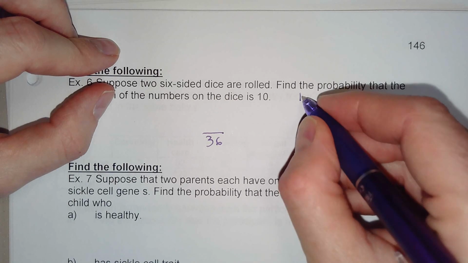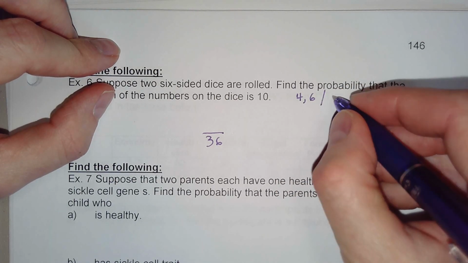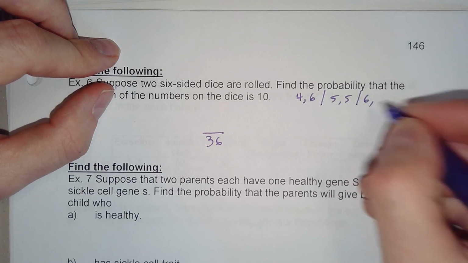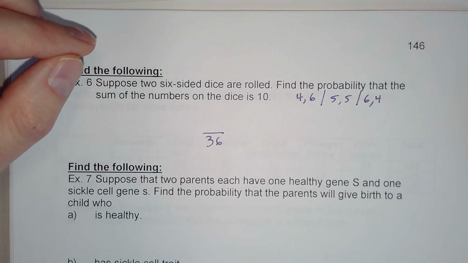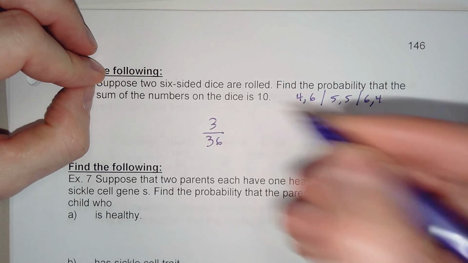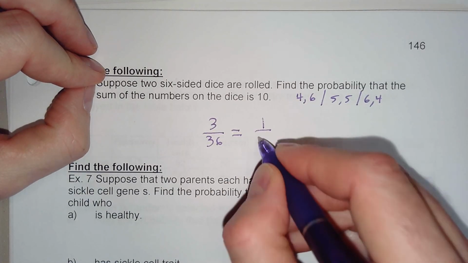Now think about the way you can get 10. You could roll a 4 and then a 6. You could roll a 5 and a 5. Or you can roll a 6 and a 4. Those are the 3 ways that you can roll 2 dice to get a sum of 10. So our probability is going to be 3 over 36, and that reduces to 1/12.